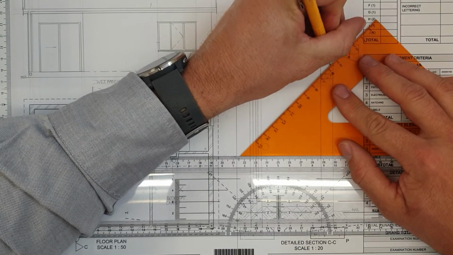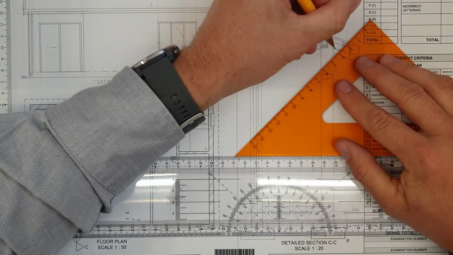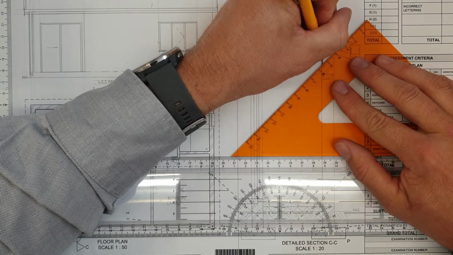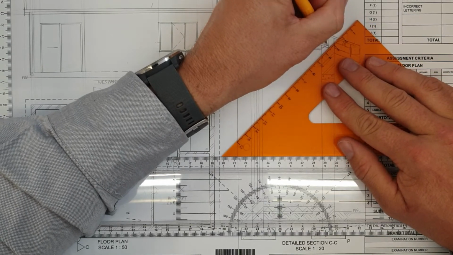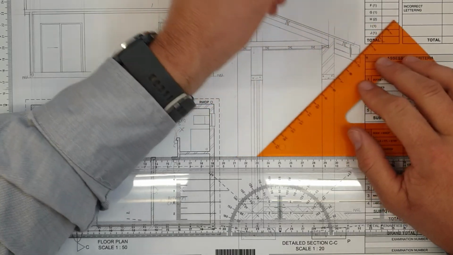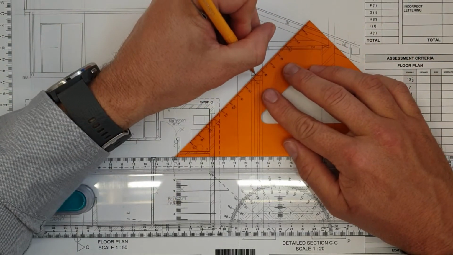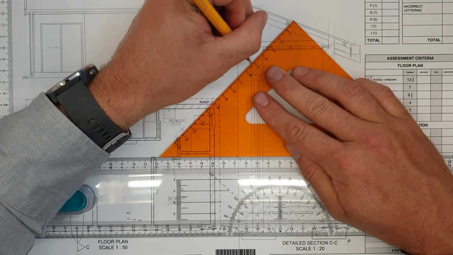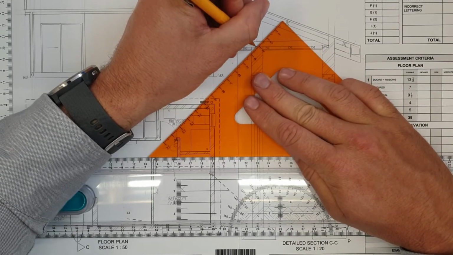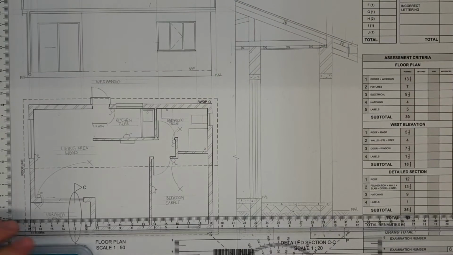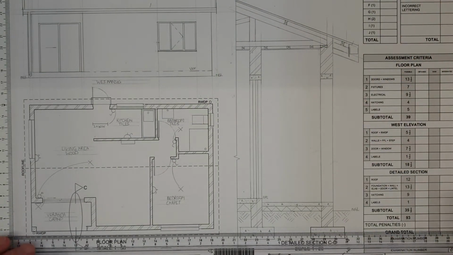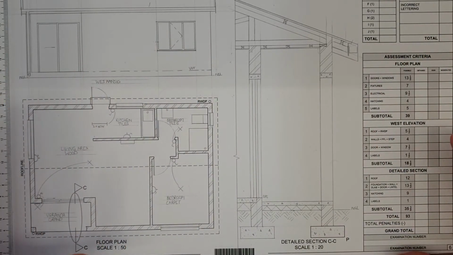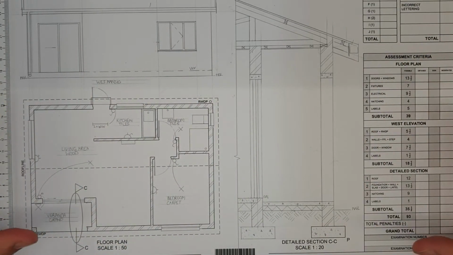So at 45 degrees, I'm now adding the double line space, and on this side as well. And that's then all my wall section. So this brings me to the end of the sectioning. I've actually done everything that I need to do.